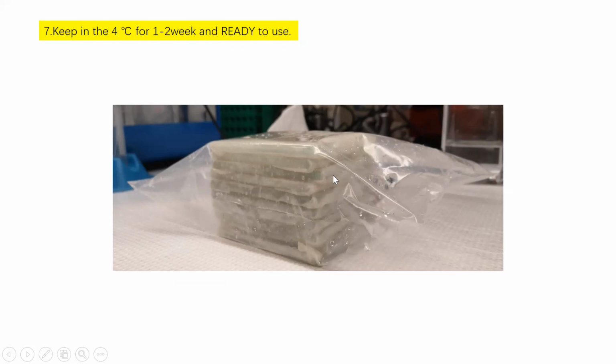Normally we will cover it with wet paper and put it in a bag and keep it in the refrigerator. It can last for 1 or 2 weeks, and every time we want to run the Western blot, we just get it out and it is ready to use. So we think it's a very easy way for us to make our gel.